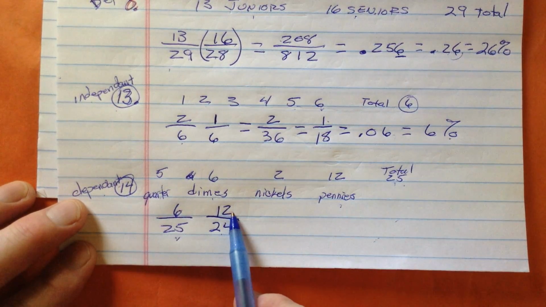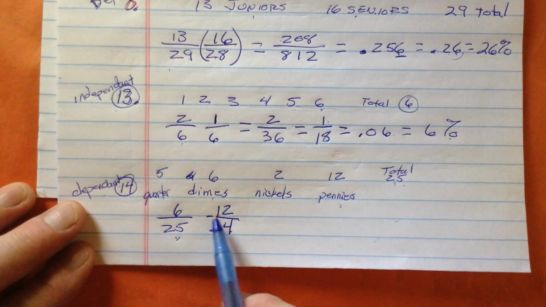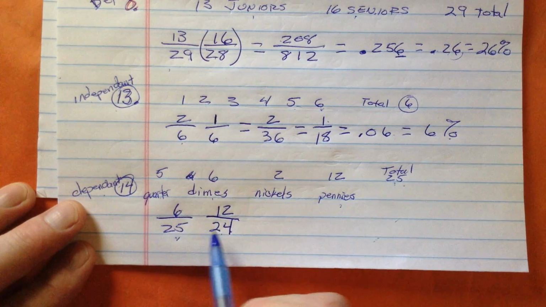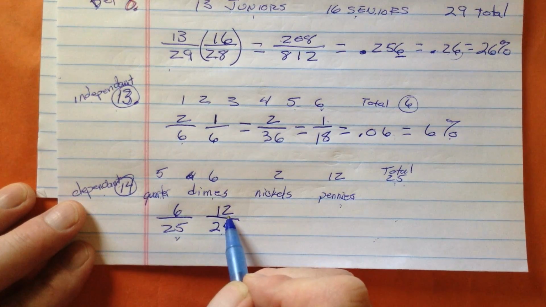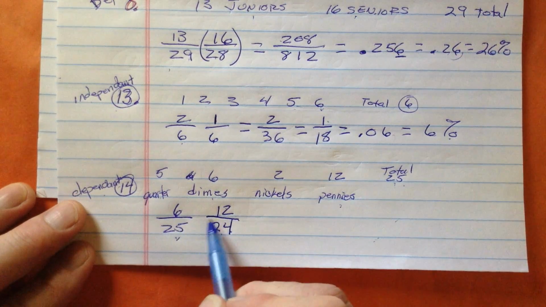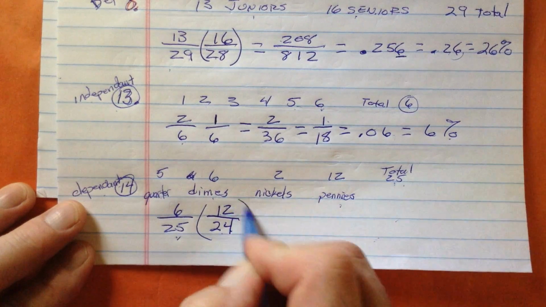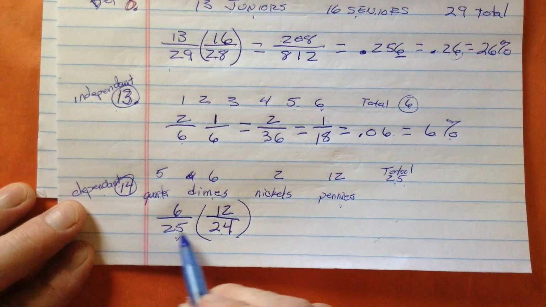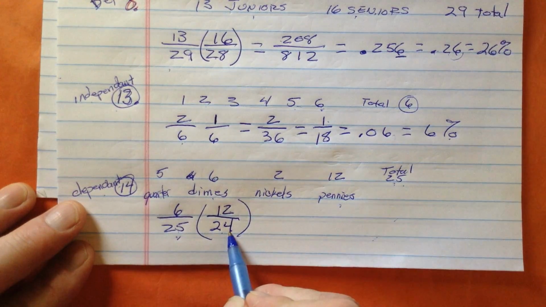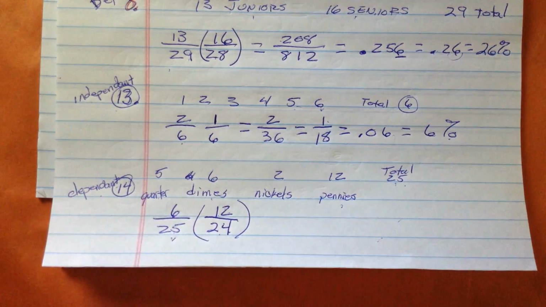But you still put 12 up here. And again, you can reverse it. People are going, well, what if I do the penny first and then the dime second? Well, it's still going to be the same, because since you're multiplying, 6 times 12 or 12 times 6 is going to be the same, and 25 times 24 or 24 times 25 is going to be the same. Okay?